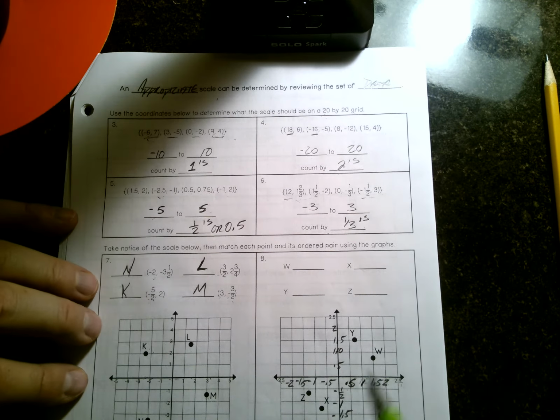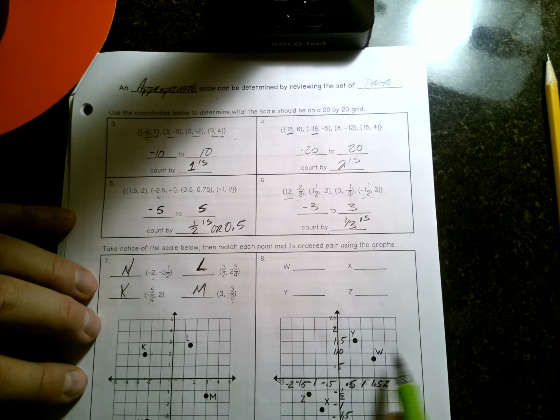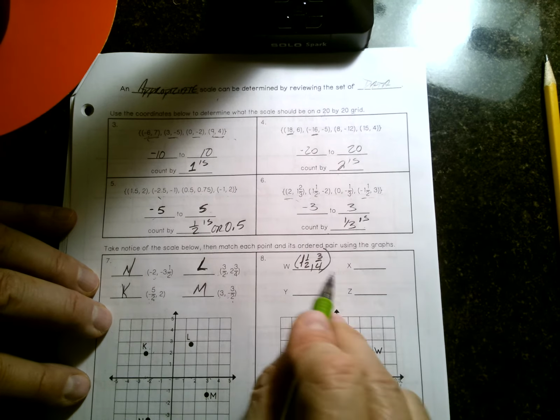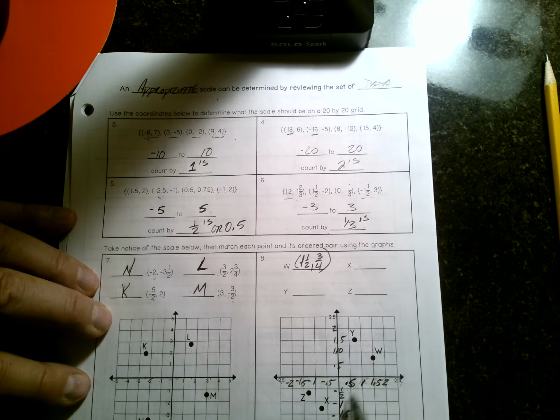Okay, so let's look for W. W is here. So I go over to the line, and that's 1.5. And then I go up. I'm between 0.5 and 1, which is 0.75 or 3/4. So I'm just going back and forth between decimals and fractions.